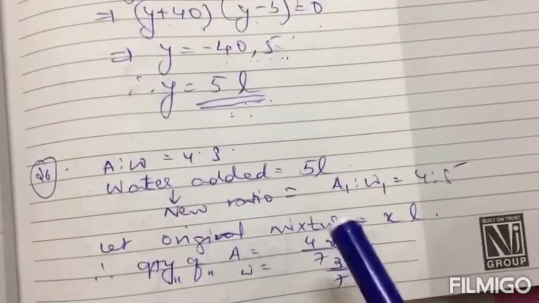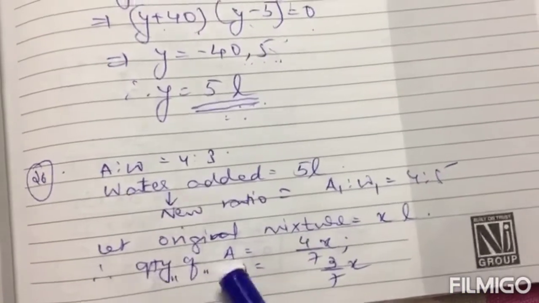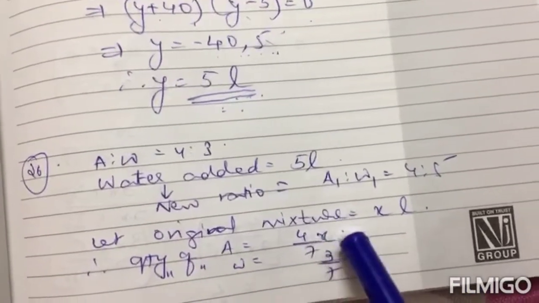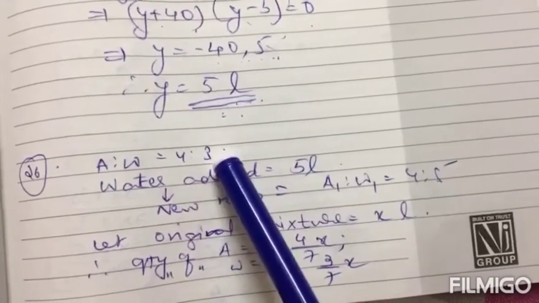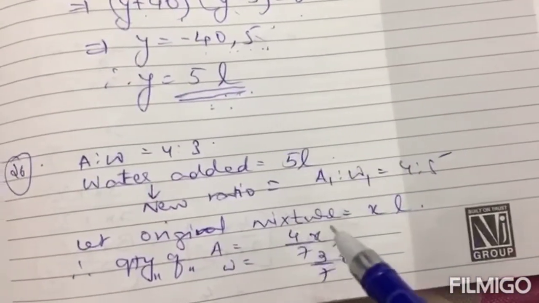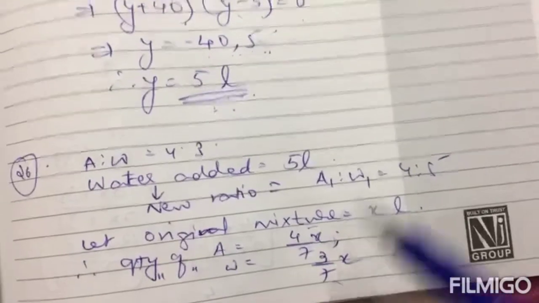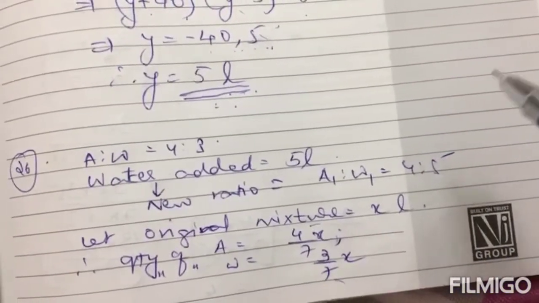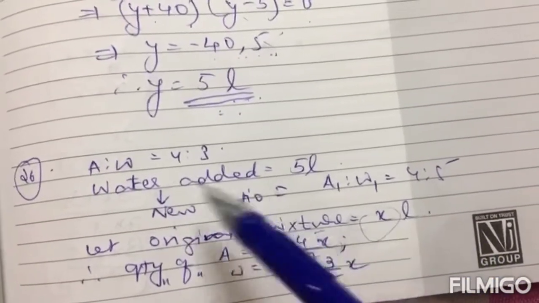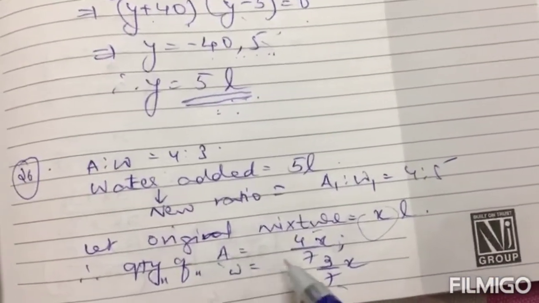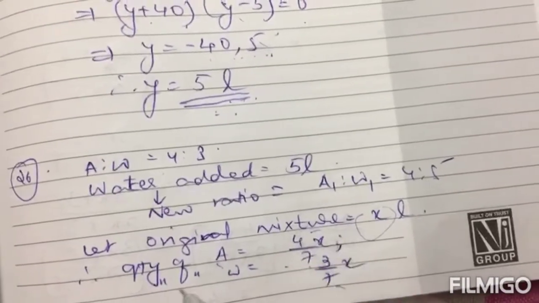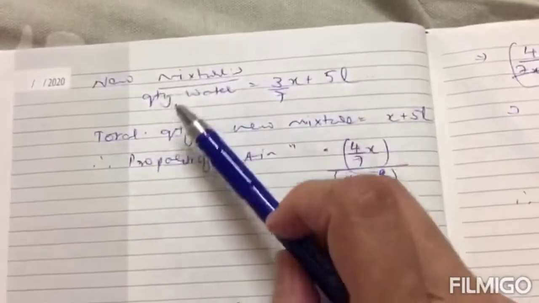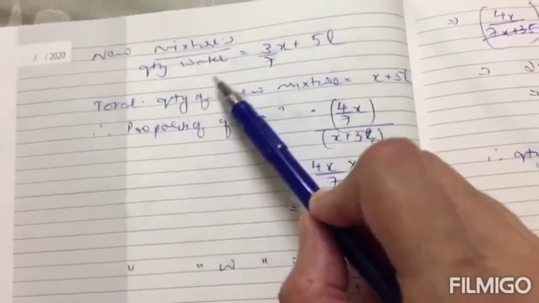So let the original mixture be x liters. Therefore the quantity of alcohol will be 4 by 7x. How did I get 7? 4 plus 3. Remember, we are dividing this x in the ratio 4:3. Remember, we did the previous question. We divided 672 in the ratio of 5:3. Similarly, we're dividing this mixture in the ratio 4:3 to get the quantity of alcohol as 4/7x and the quantity of water as 3/7x.